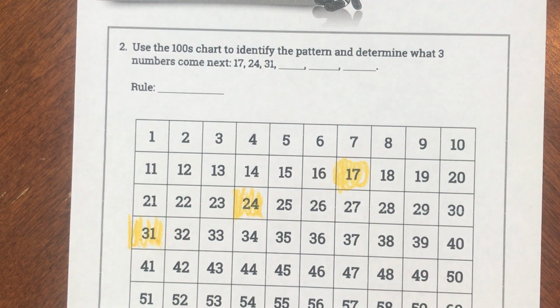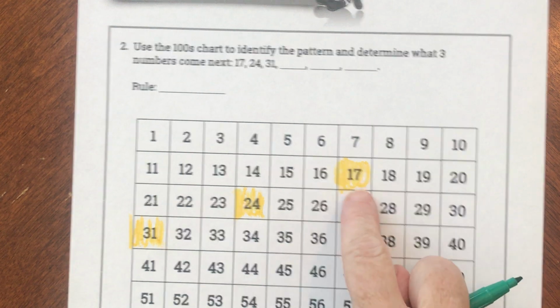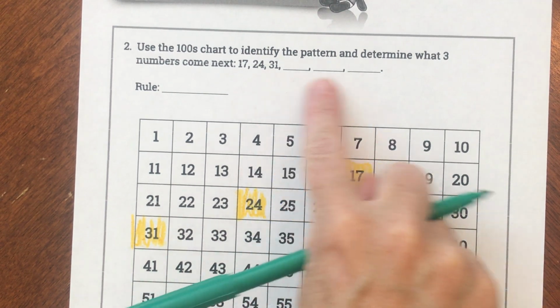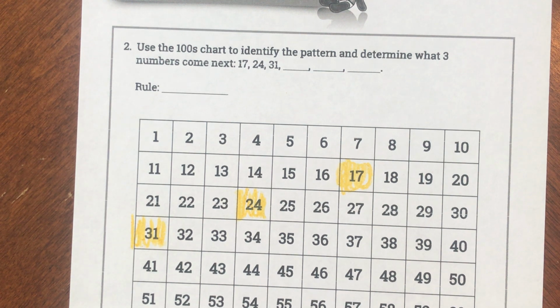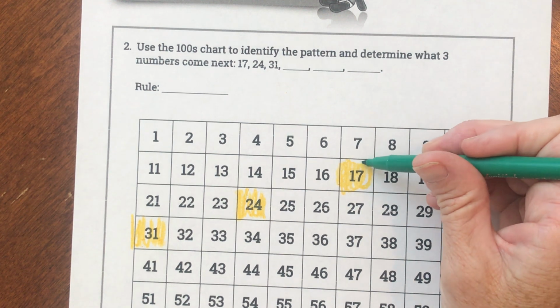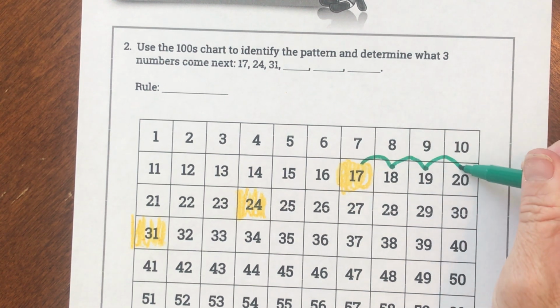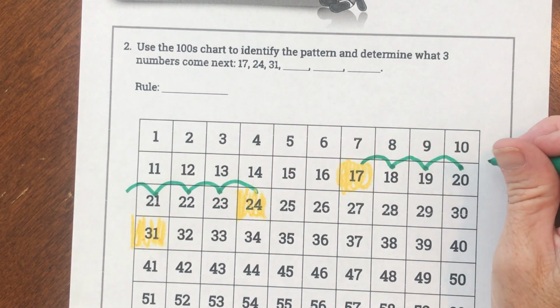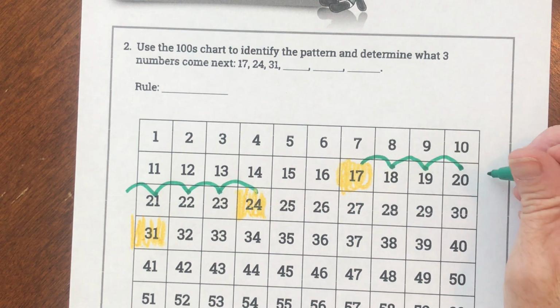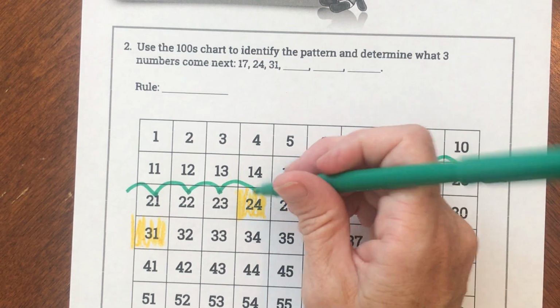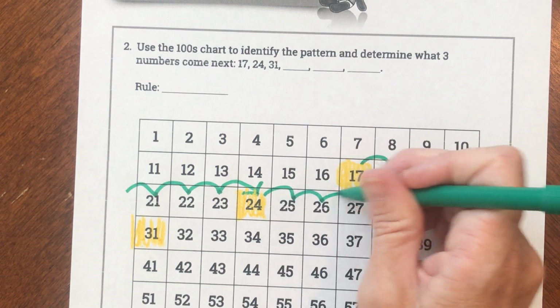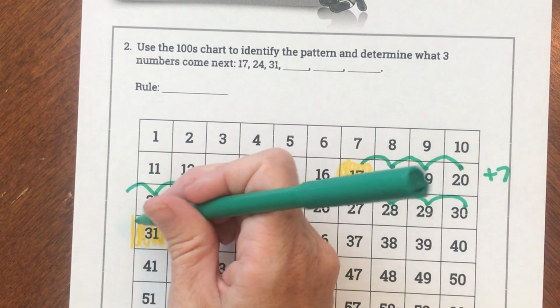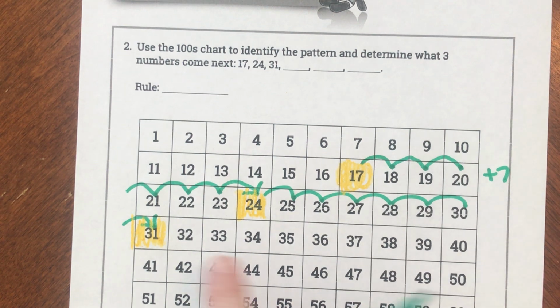Okay, so what I could do is, it looks like they're getting larger each time, so I know these 3 are going to be larger, but what's happening? What actually happened to add this? So I went 1, 2, 3, 4, 5, 6, 7. So that one I moved up, I added 7. Let's see if it happens again here. So 1, 2, 3, 4, 5, 6, 7 again. So it seems like I move 7 each time.